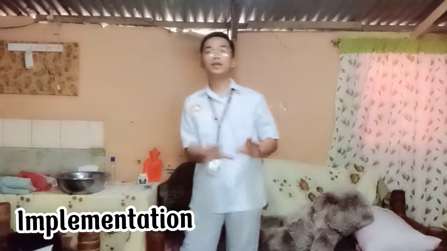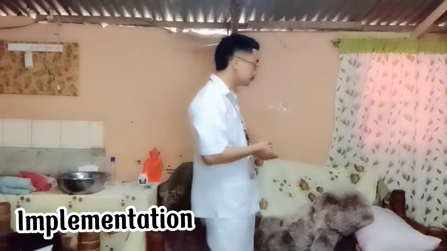So after we lubricate, prior to the procedure, we're going to introduce ourselves and verify the client's identity using two identifiers. Then explain the procedure, what we're going to do, why it is necessary, and how the client can cooperate. Indicate that the client may experience feelings of fullness while the solution is being administered.